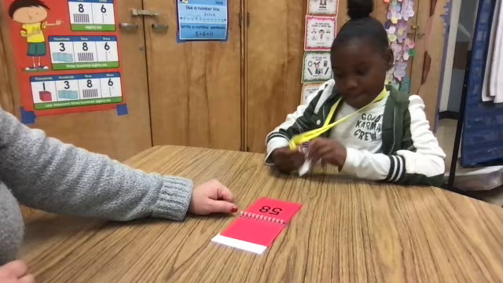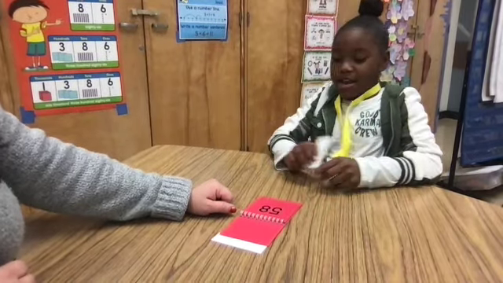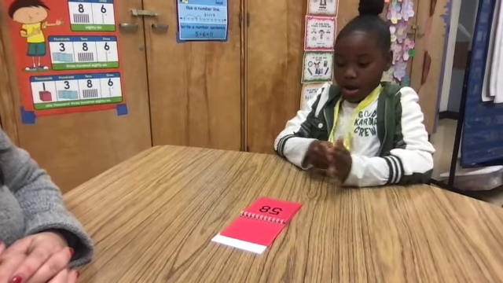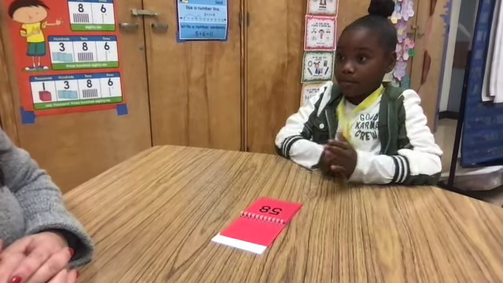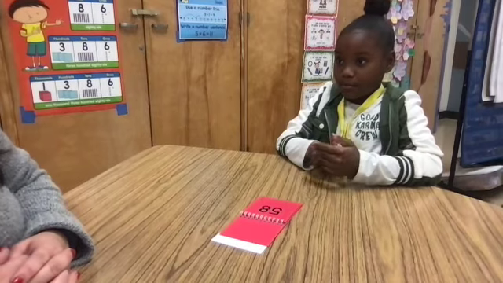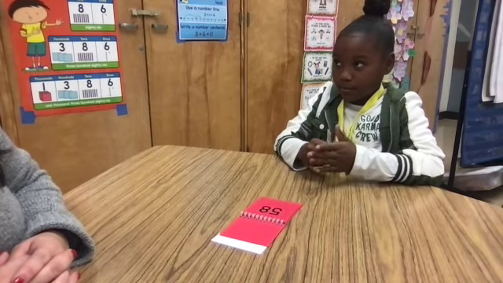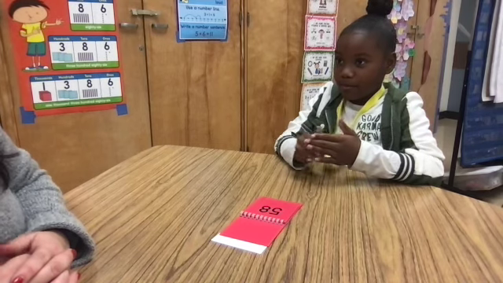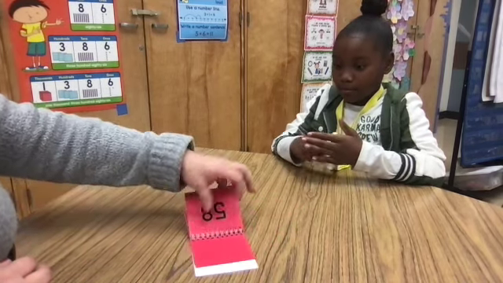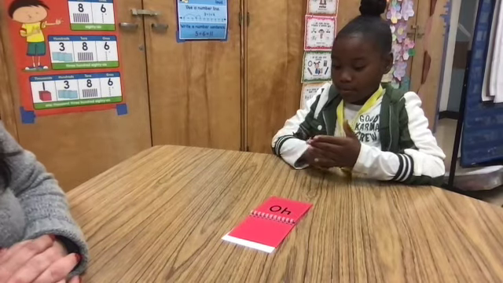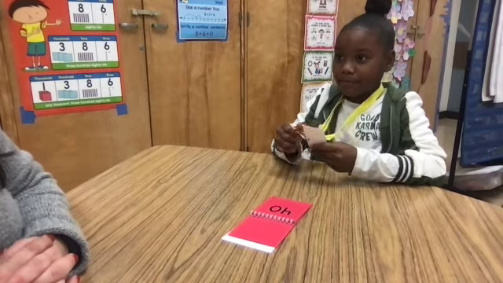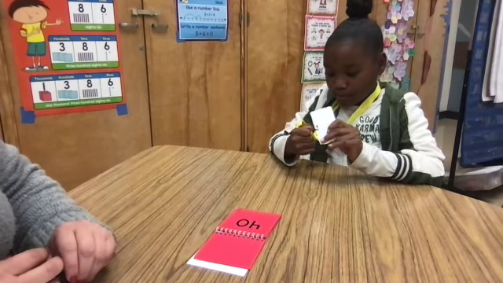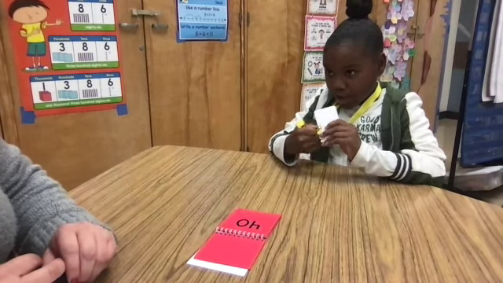What number is this? 58. What is the decable after 58? 68. What is the decable before? 67. Okay. What is that number? 40. What is the decable after 40? 50. What is the decable before 40? 30.